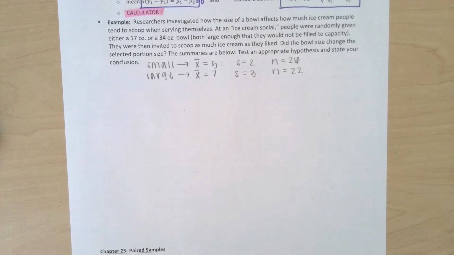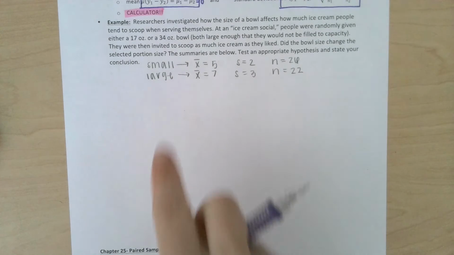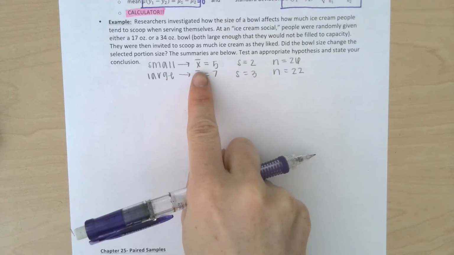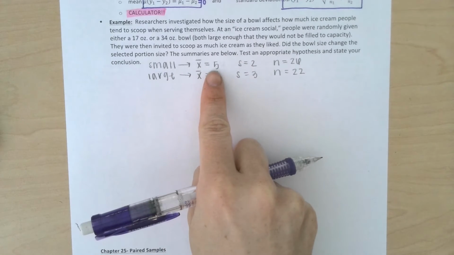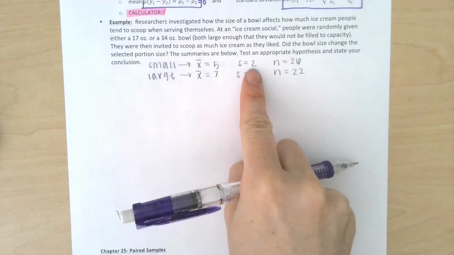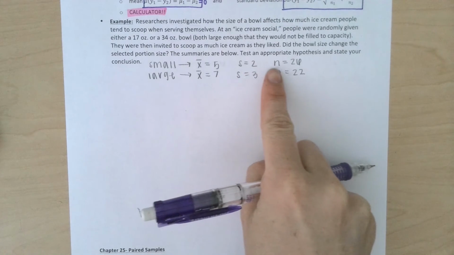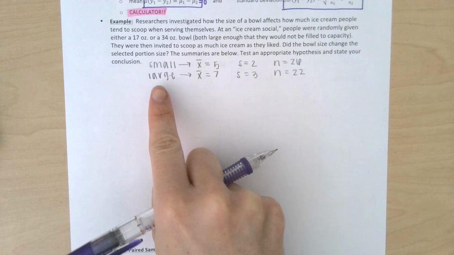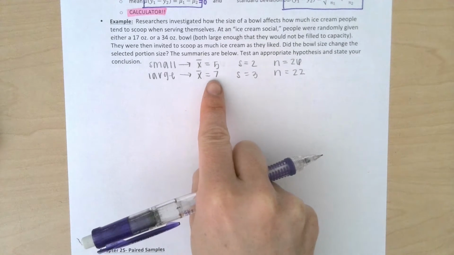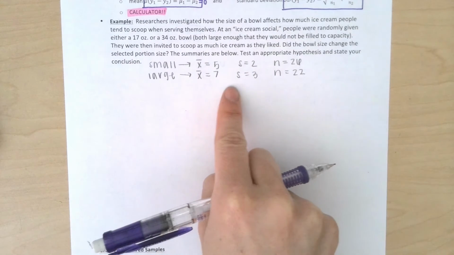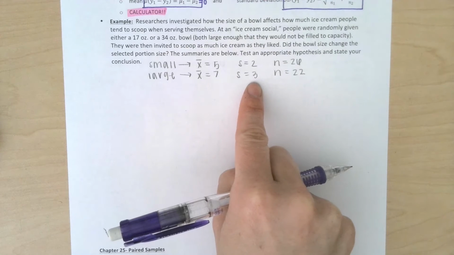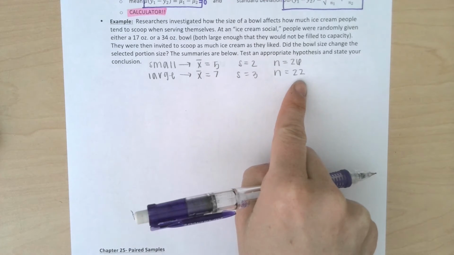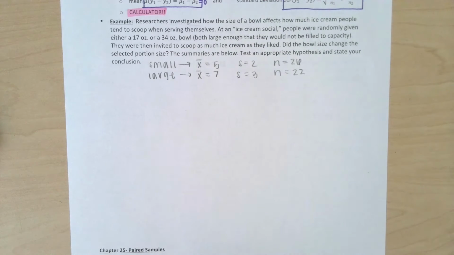All right, go ahead and take a minute to write down these summaries. For the small bowl, they had an average of 5 ounces, standard deviation of 2, and 26 people had a small bowl. Large bowl had an average of 7 ounces, standard deviation of 3, and only 22 people had that large bowl.